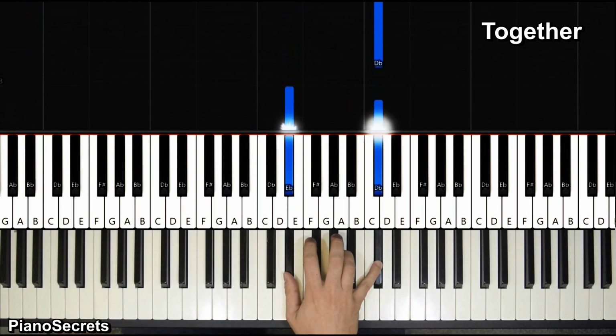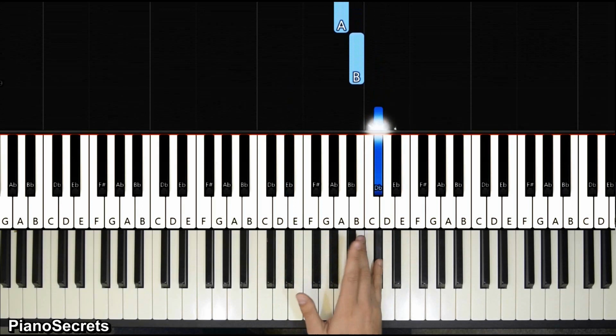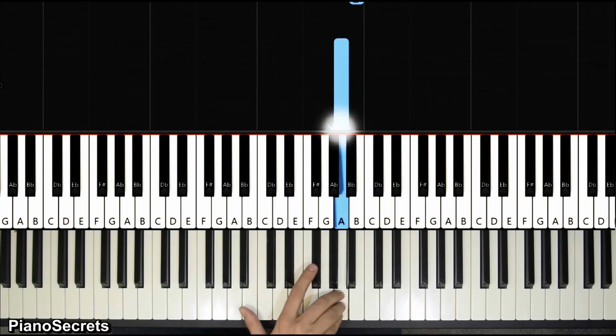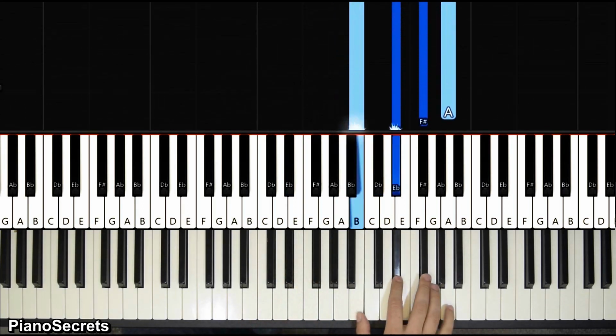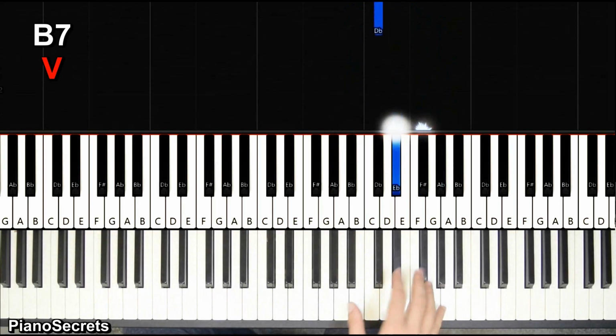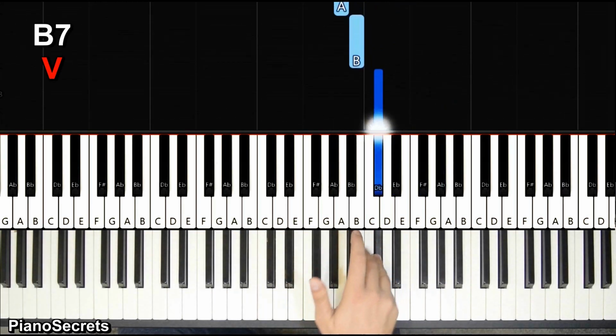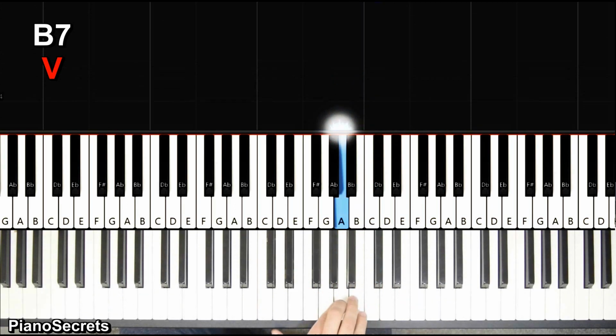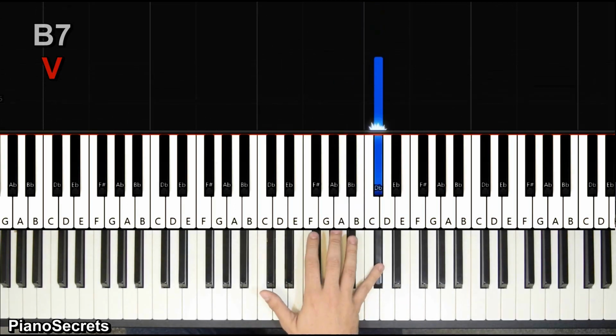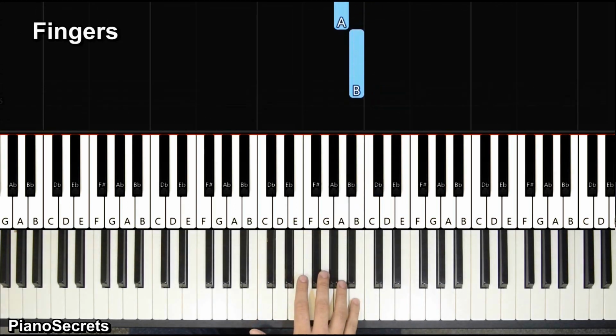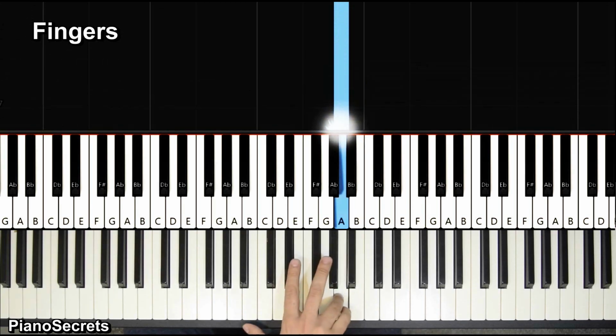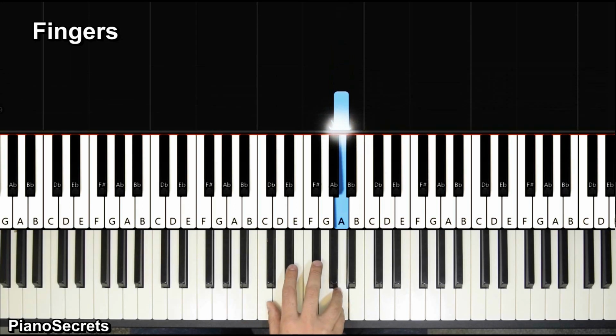Okay. Now after you get to the C sharp, we have B and A, and we harmonize it with the B7. So if you do up to there, and you'll do 5th finger, then 5 again, and 4. Okay. For the rest of the hand, we're gonna do the background, and we have this.